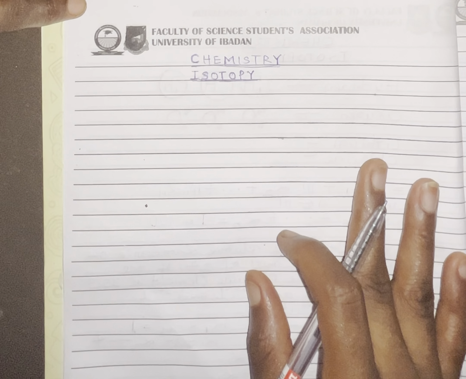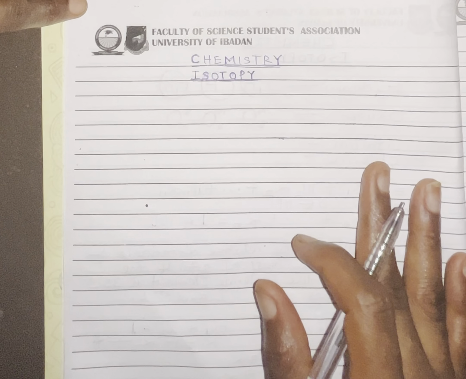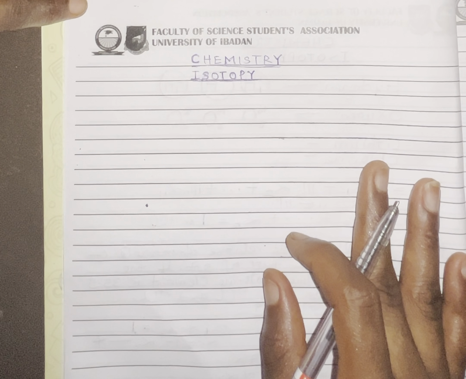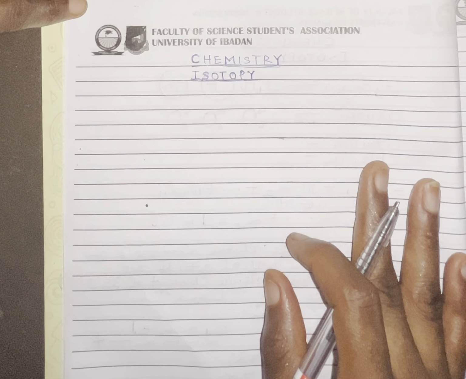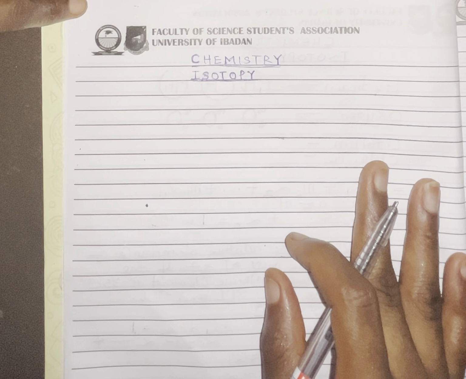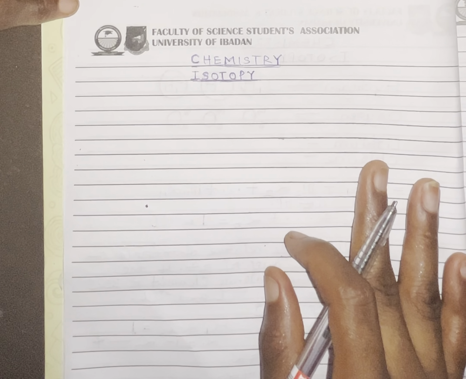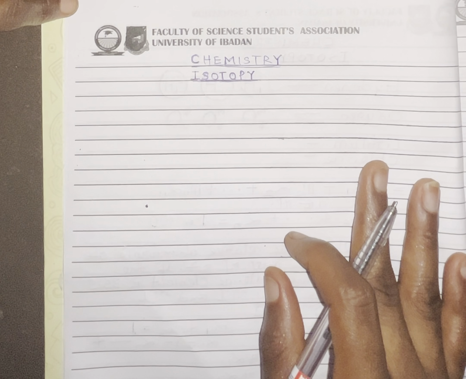Isobar is a phenomenon that shows atoms of different elements possessing the same molar mass, while isotone is a phenomenon that shows elements or atoms of different elements or the same element possessing the same neutron number. In today's class, I will be explaining the concept of isotopy.